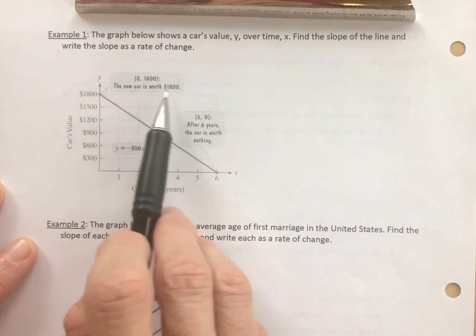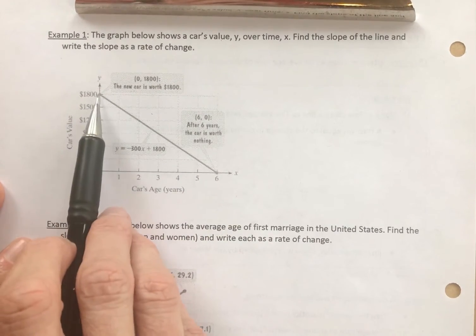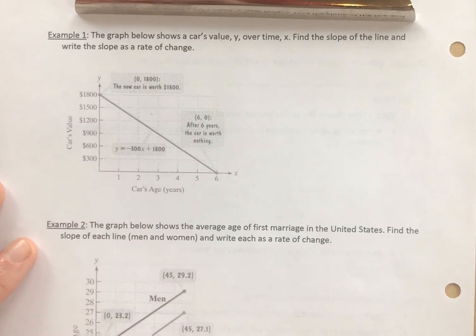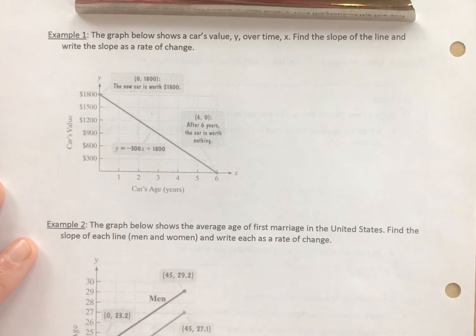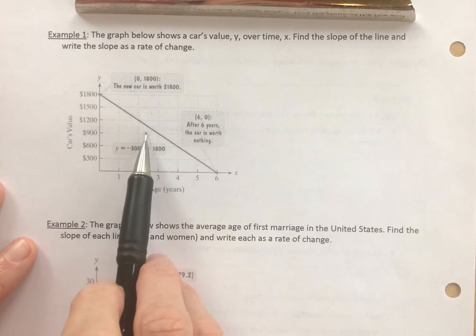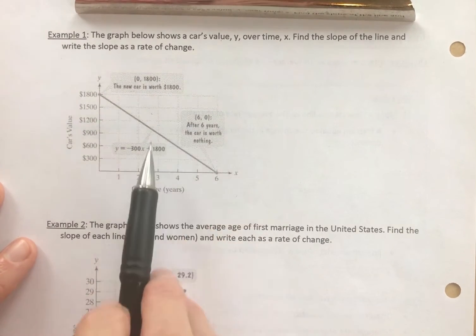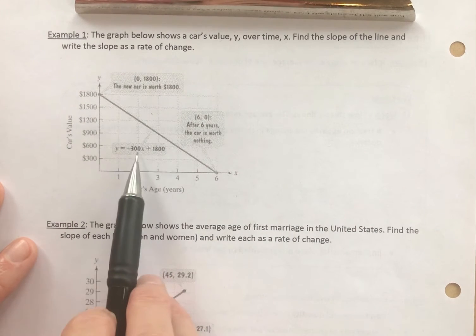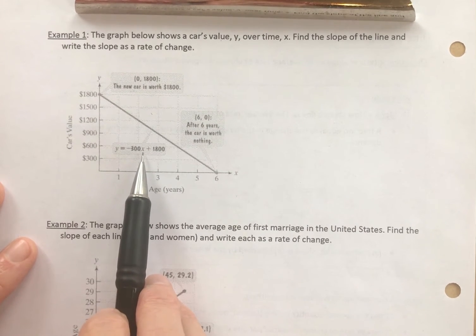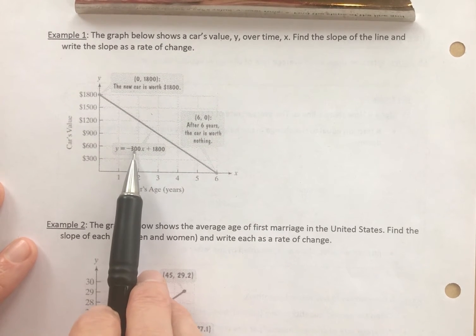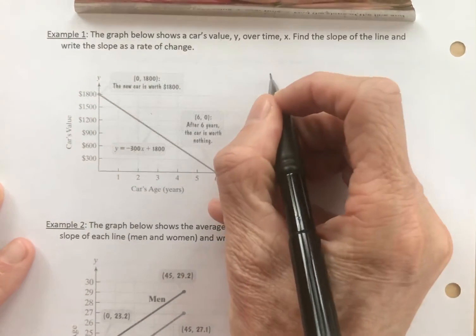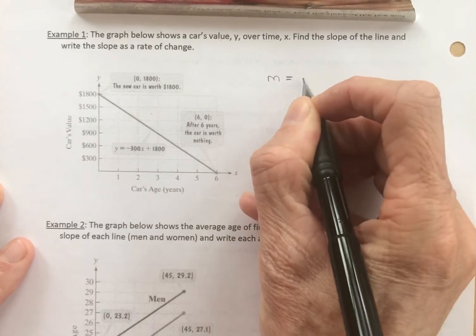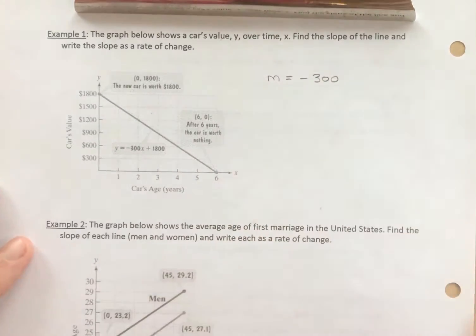So this says here the new car is worth $1,800. It's a pretty cheap new car. An example I pulled from the textbook. And after 6 years, this is saying that it's worth $0. Okay, that's pretty stark, but we'll go with it. And we're already told in this example what the slope-intercept form of the equation of this line is. Y is equal to negative 300 times x plus 800. So what's the slope? The slope is equal to negative 300.